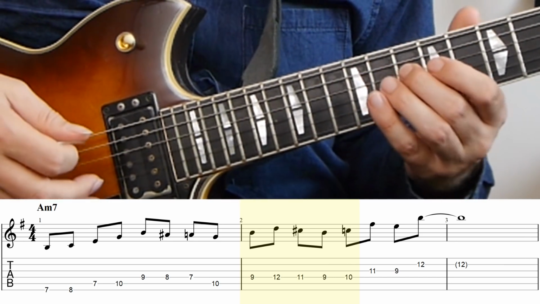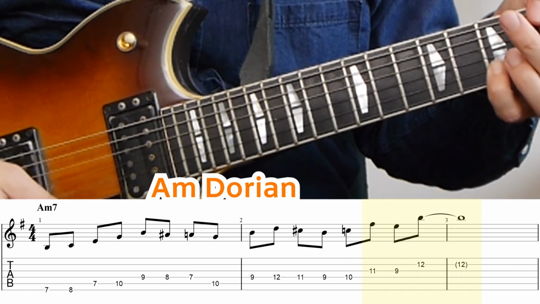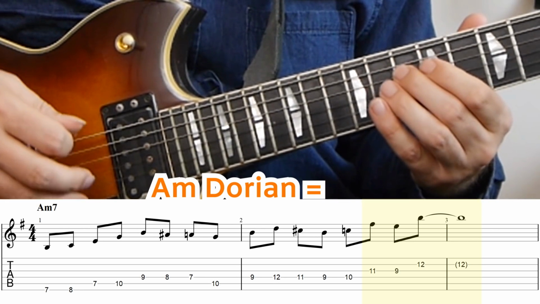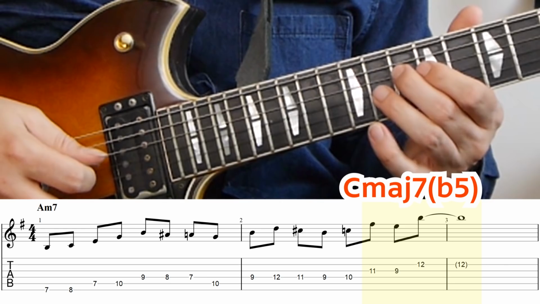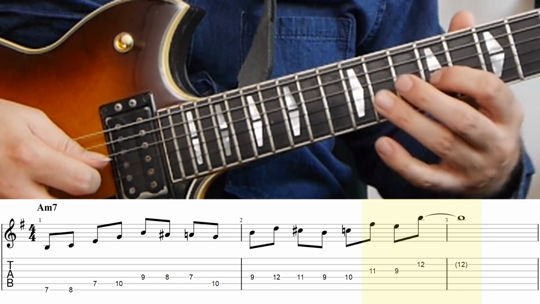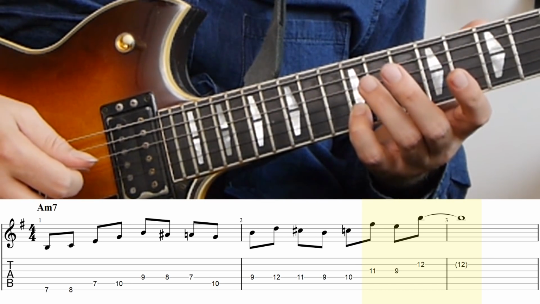And then on the C, I'm starting another arpeggio, and because I want to have the Dorian sound in there, I'm playing a C major 7 flat 5 arpeggio. So I'm playing a C, skipping up to the F sharp, and then down to E, and then ending on the B, the 9th of the chord.